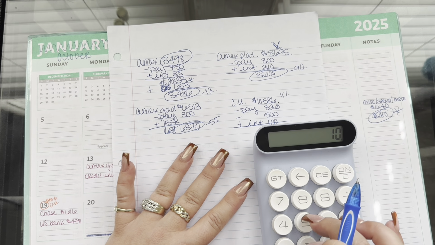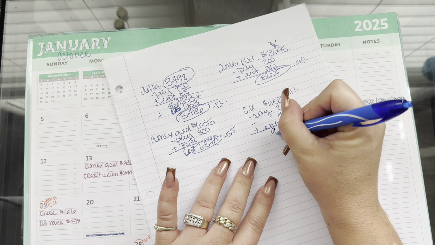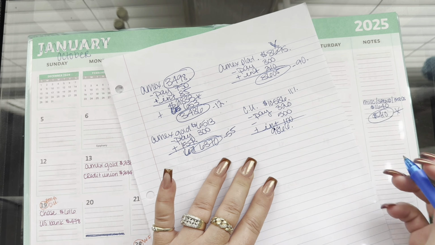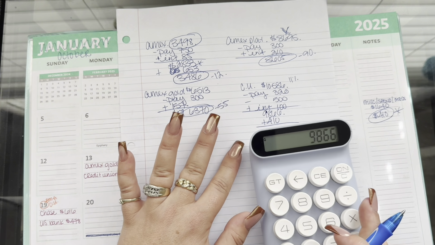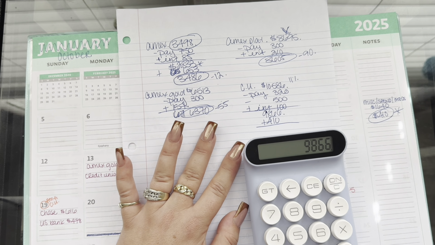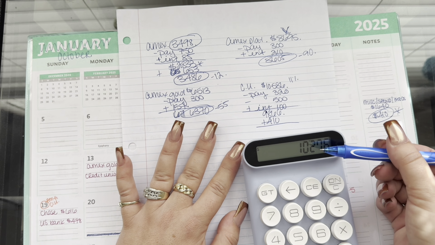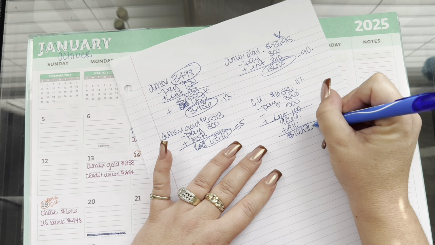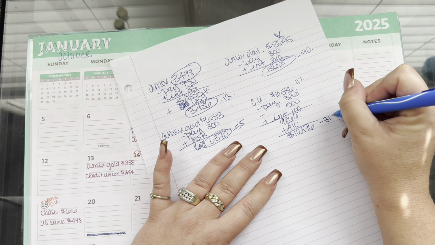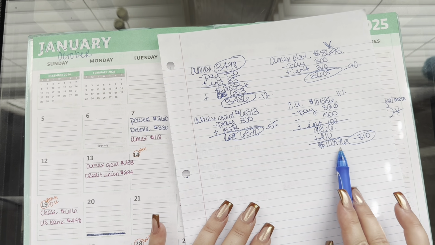So $10,586 minus 320 minus 500 plus 100. So we're at $9,866. The spending that we put back on the card was $410. Now watch how much this balance goes down. So we're at $9,866 plus $410 after we put the spending back on the card. Now the balance is at $10,276. So this balance went down about $310 that month. So we have these cards going down slightly. This one went down a lot.